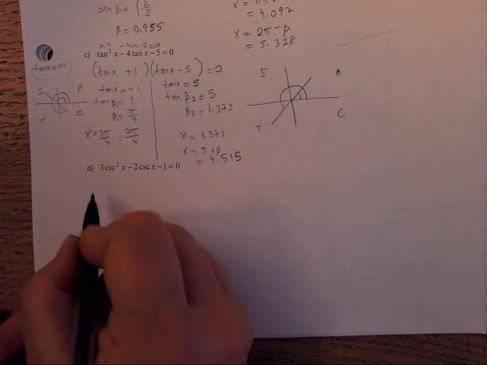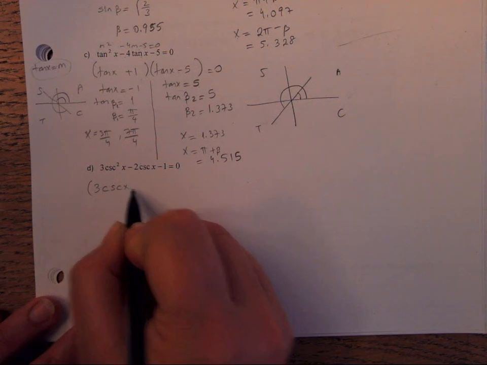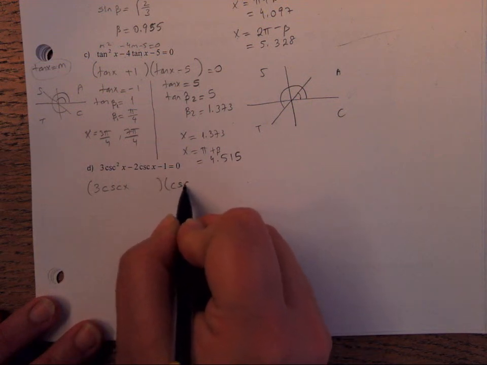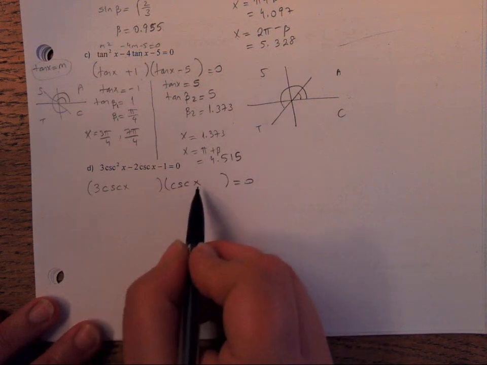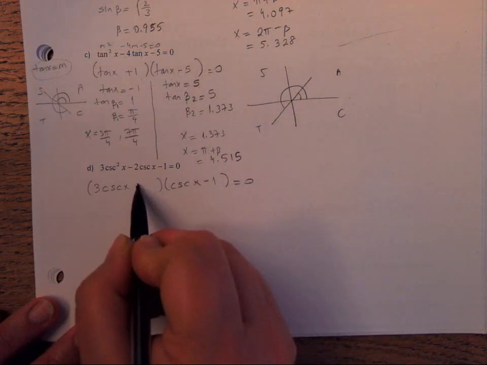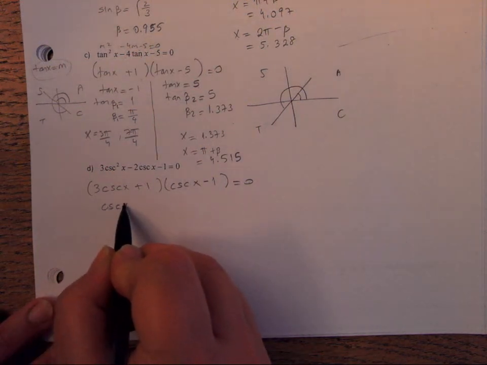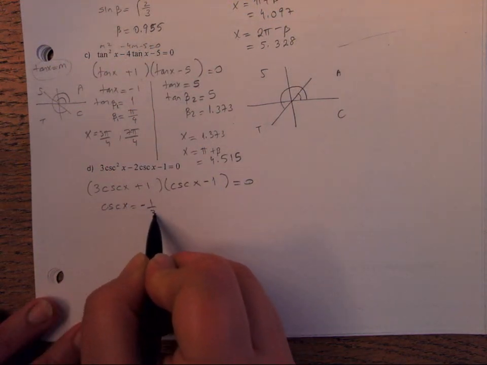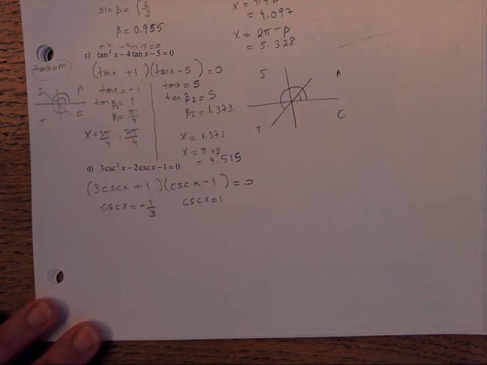If we factor this, 3 cosecant x negative 2, so we are going to put negative 1 here and positive 1 here. So we get cosecant x equals negative 1 over 3, cosecant x equals 1.